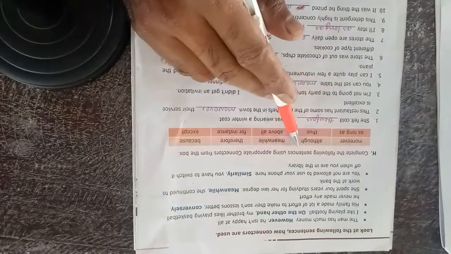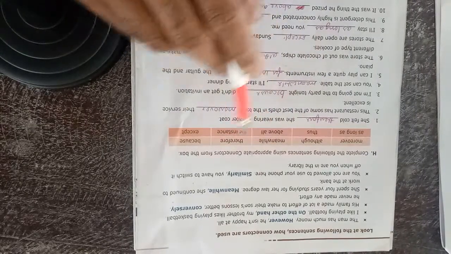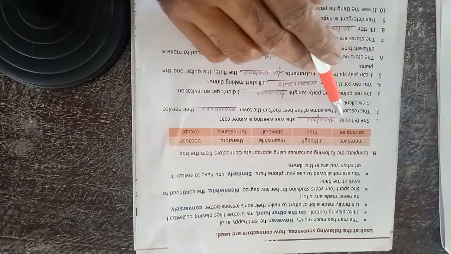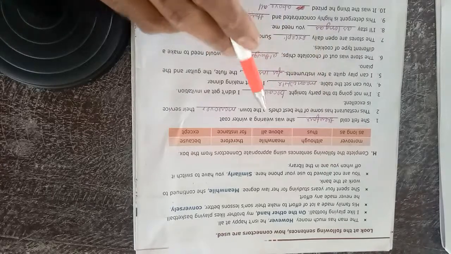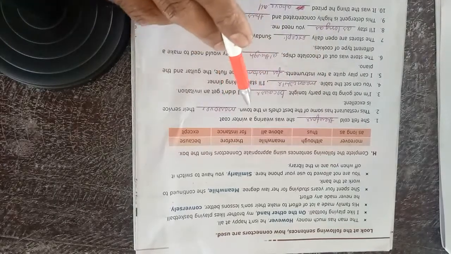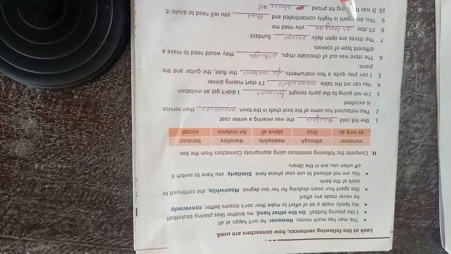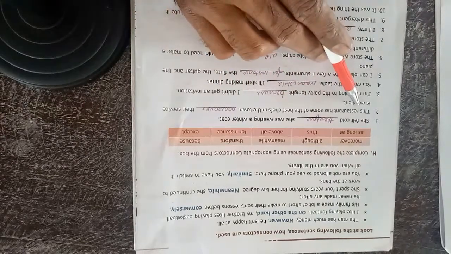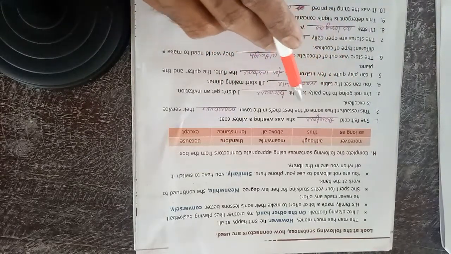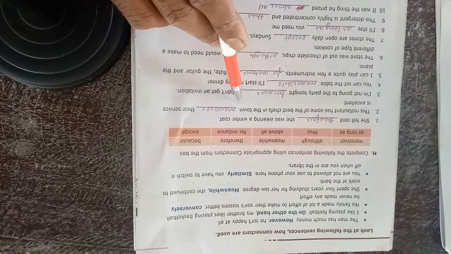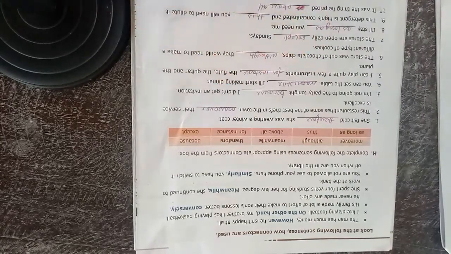Next one, complete the following sentences using appropriate connectors from the box. She felt cold, therefore she was wearing a winter coat. Therefore is a connector here. Next one, this restaurant has some of the best chefs in the town. Moreover, the service is excellent. Moreover is a connector here.